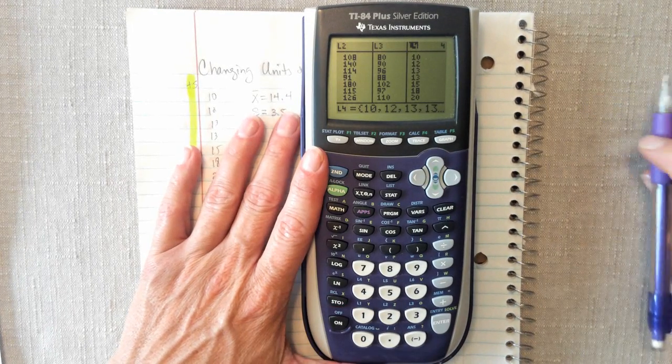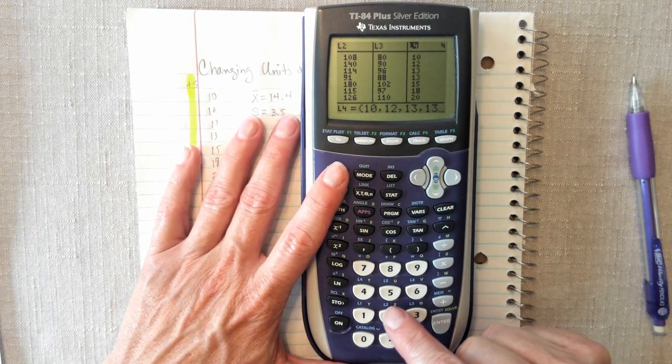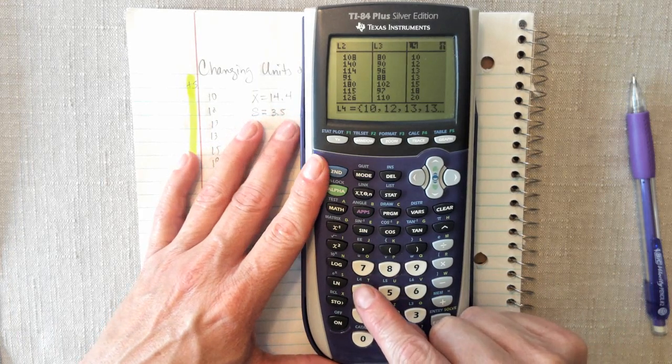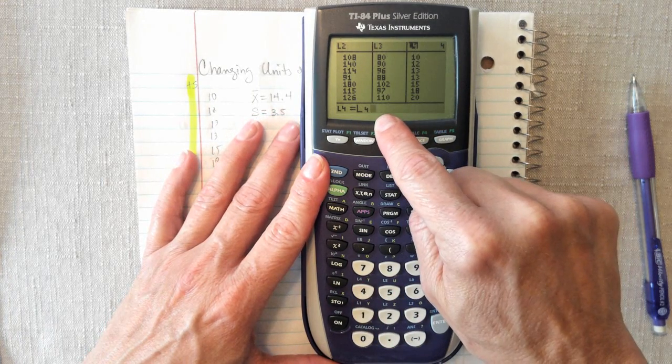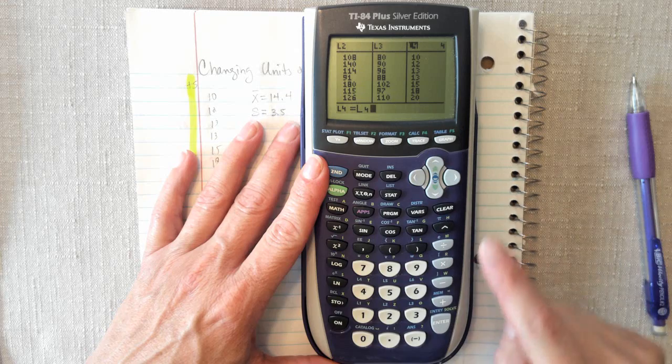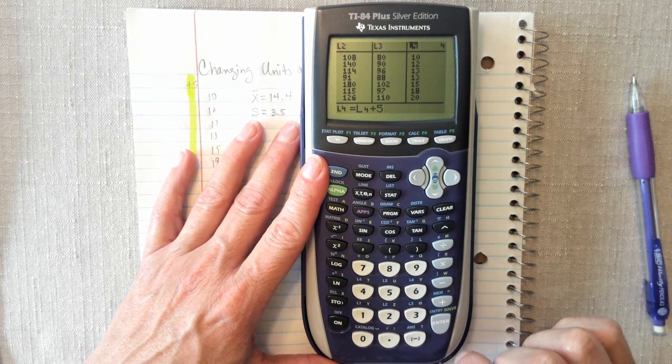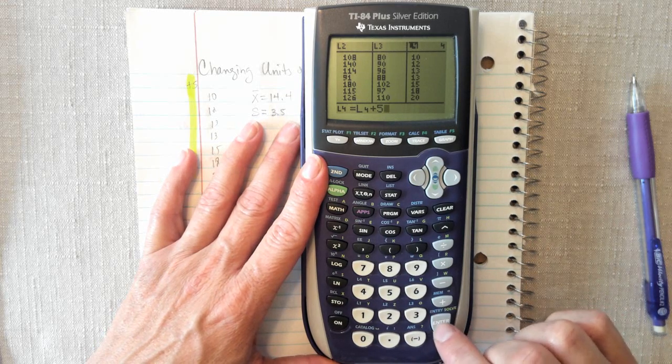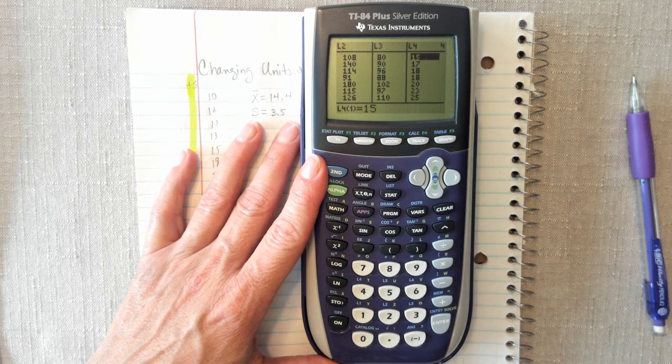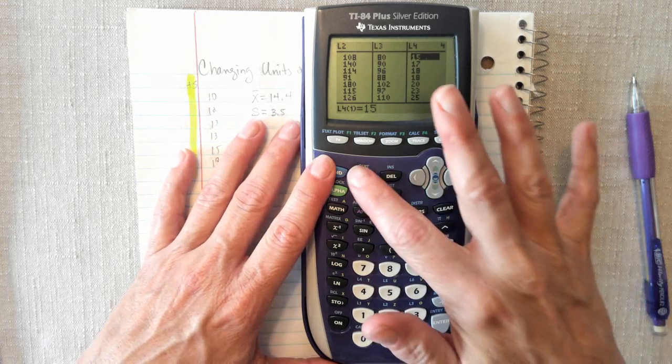There. Okay, so I'm going to tell my calculator L4, so second number 4, and see how that pops up, the L4 down there on the bottom reader of my screen. Plus 5. I'm telling the calculator add 5 to everything in L4. Hit enter. Beautiful. Okay, let's see what happens.